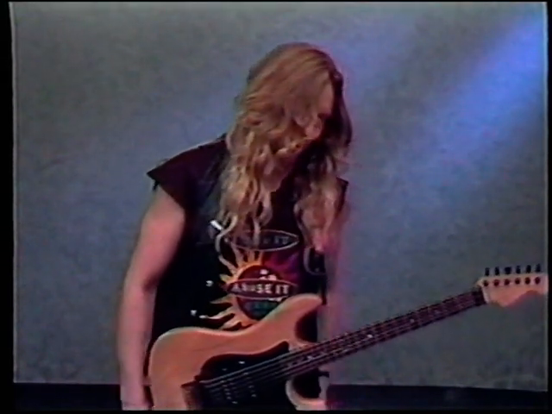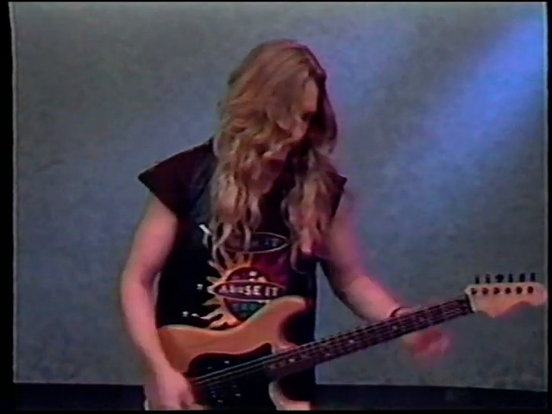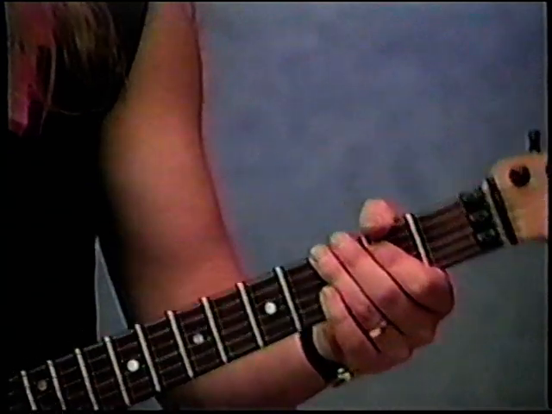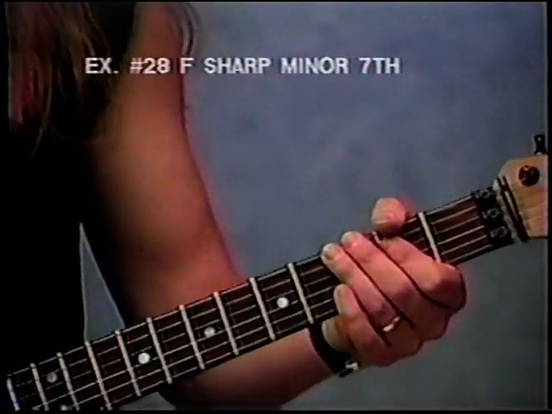And they're good chords to use. The one you're going to mostly see is, let's look at example 28. The one you're going to see most often, or be playing most often, is this one. Example 28 is an F sharp minor 7.